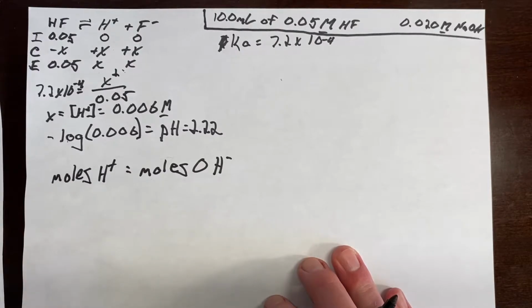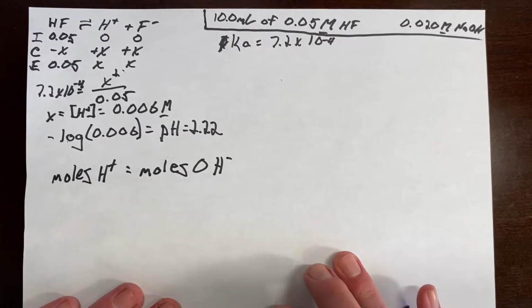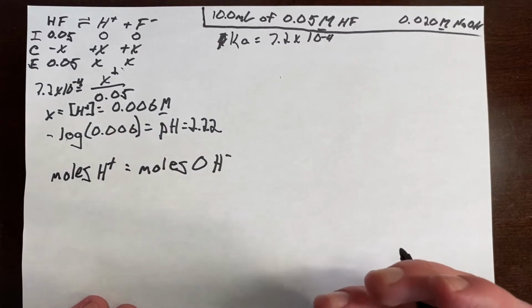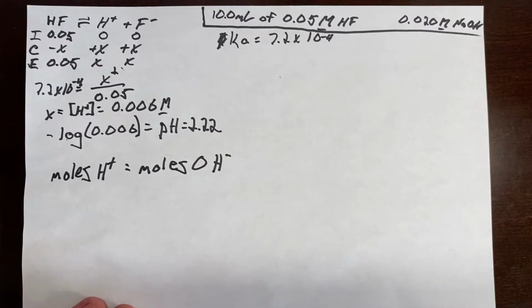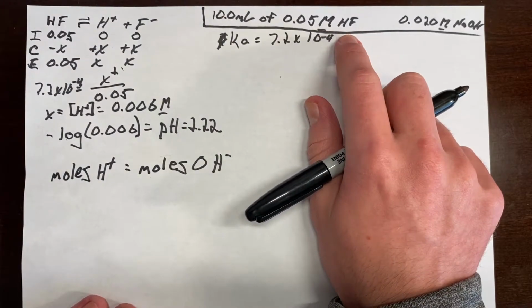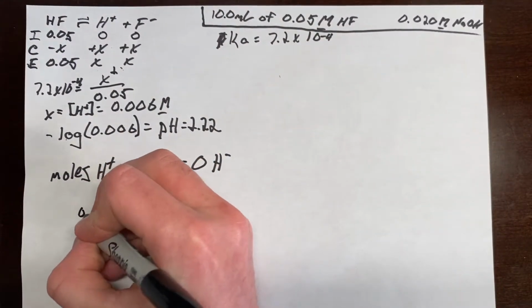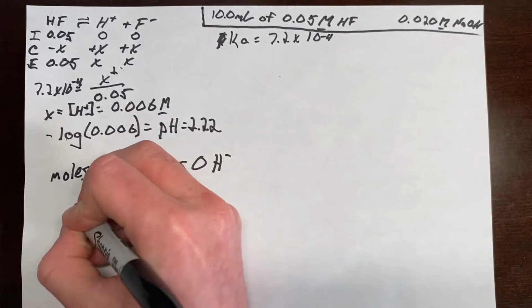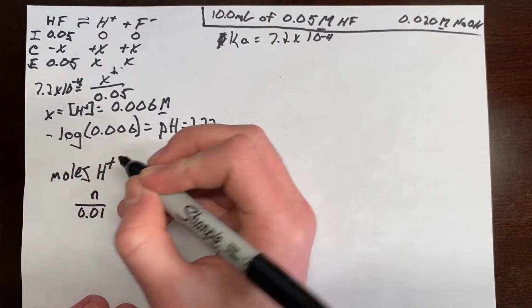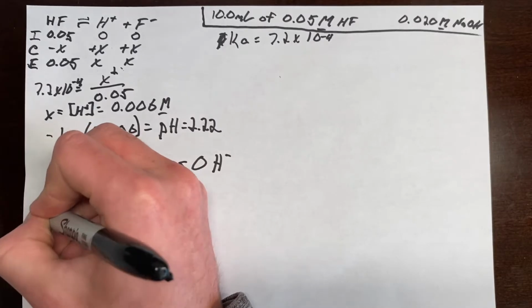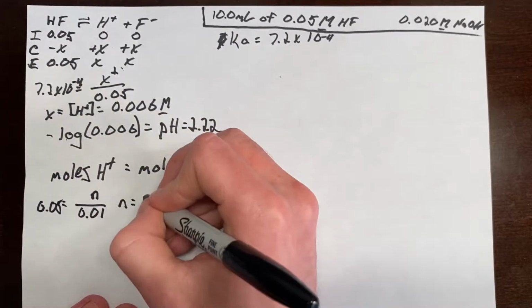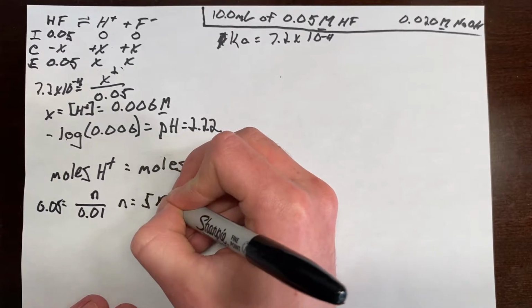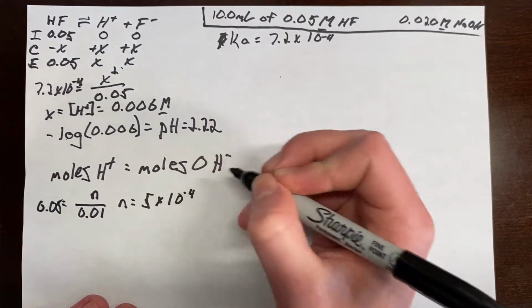If we do our molarity equation for our hydrofluoric acid, we'll have 0.01 over L for moles equal to 0.05. Moles is going to be equal to 5 times 10 to the negative 4.